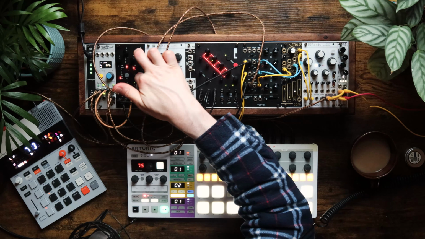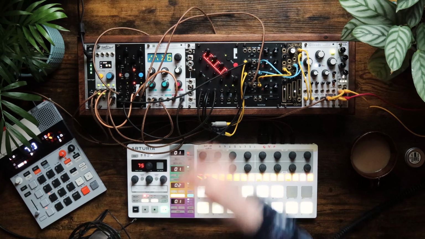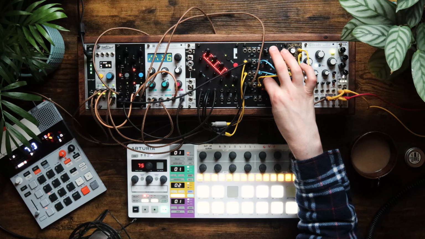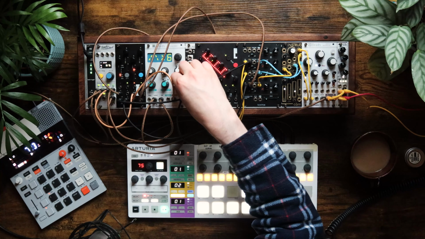And in channel 3, I have a sample and hold going into the color control, which is a really nice sort of quantized pitch.